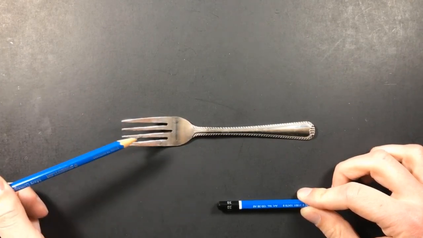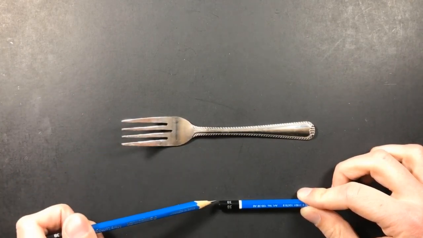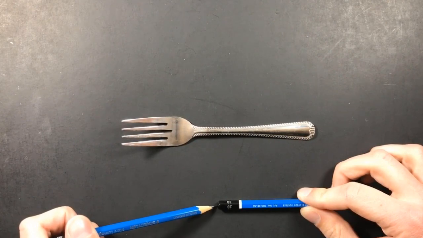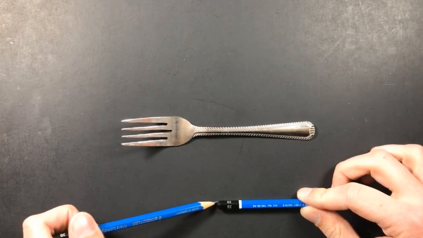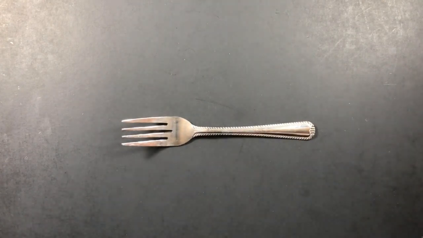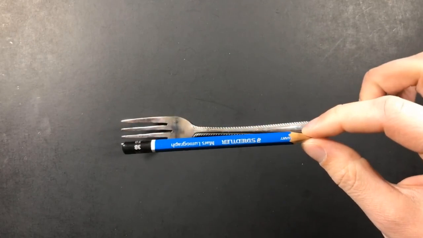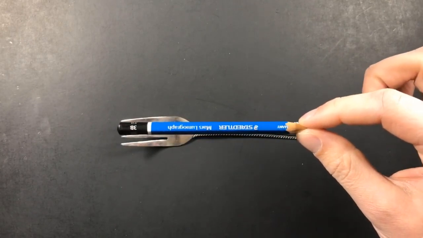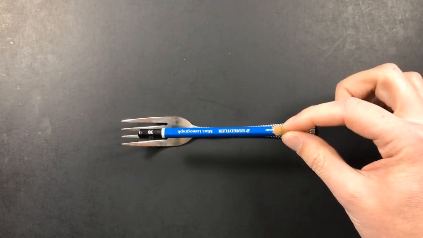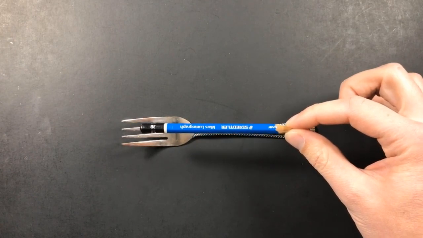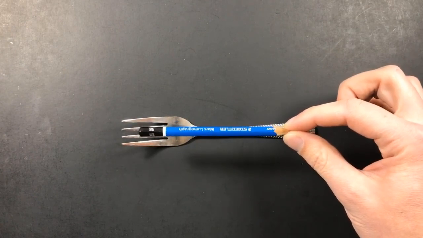Now, depending on how close the object is, that's going to determine how big your object will appear on your paper. So right now, it would be pretty small. But if I were to get closer to my object, you'll see that it becomes a lot bigger. I can make it as big as my pencil, and if I bring it all the way towards it, you'll see that my pencil isn't even big enough to capture the whole fork.